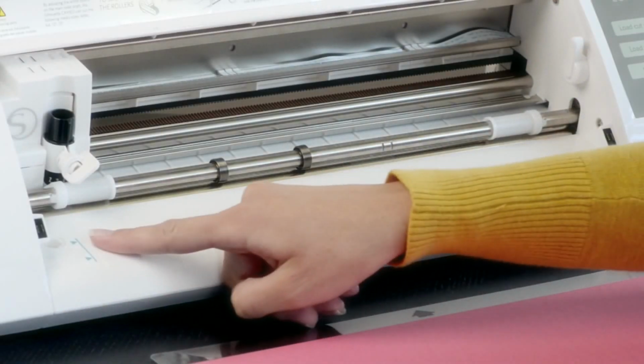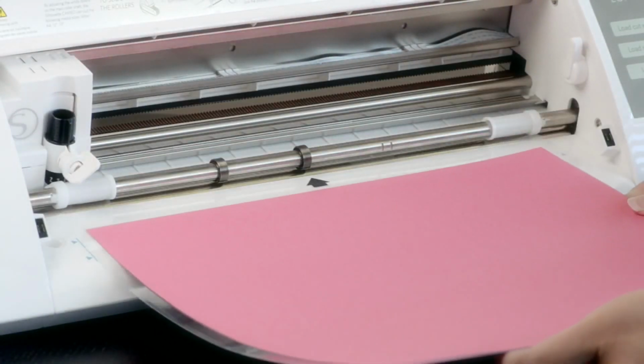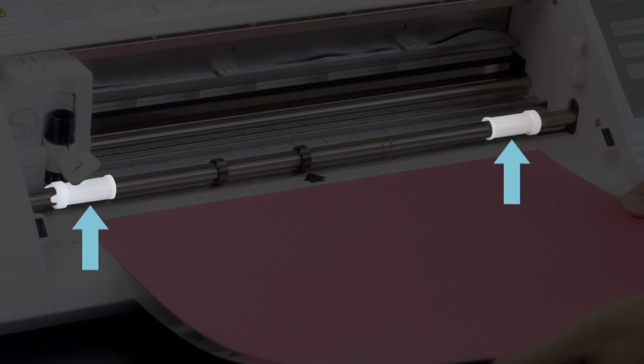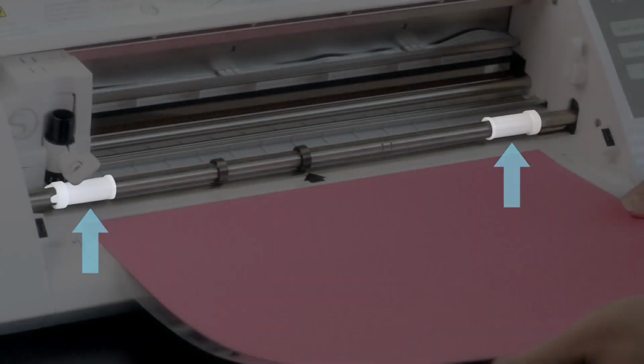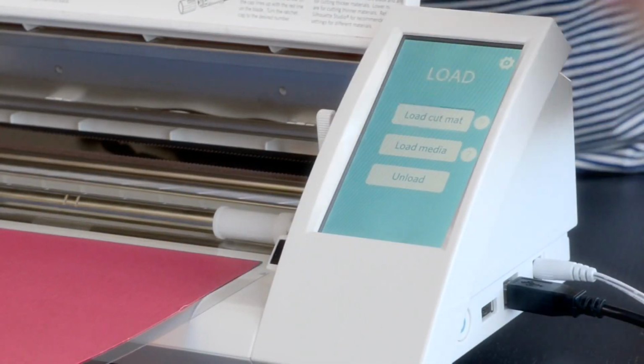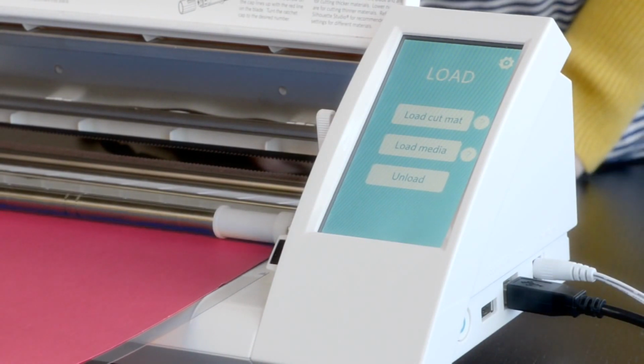Align the left edge of your cutting mat with the blue guide marks, being sure that the top of the mat is resting against the white rollers. You can then automatically load your mat into the Cameo by tapping the Load Cut Mat button on the touchscreen.